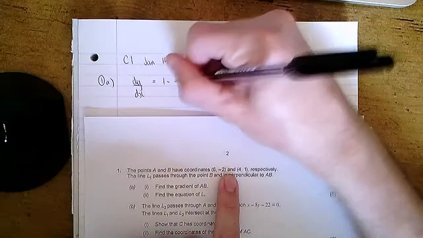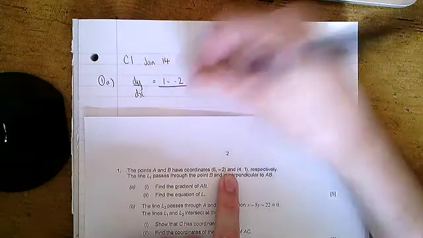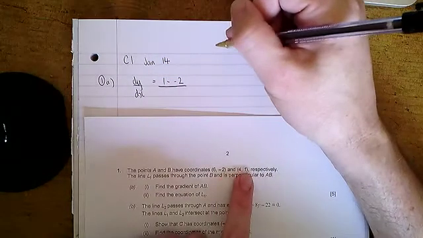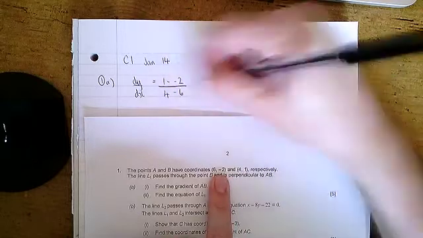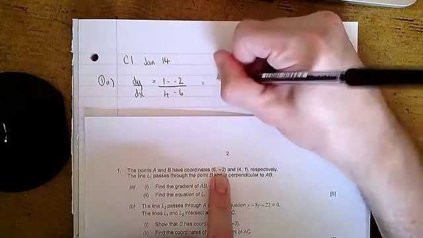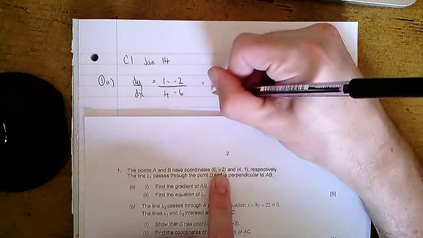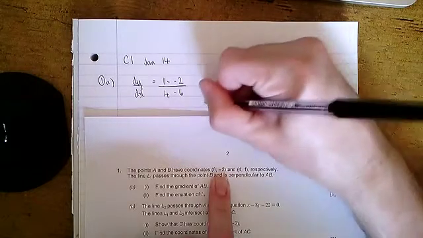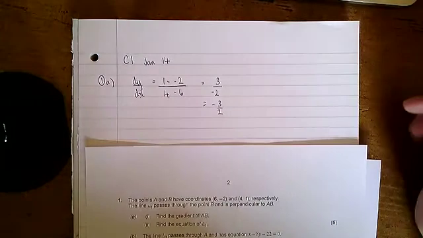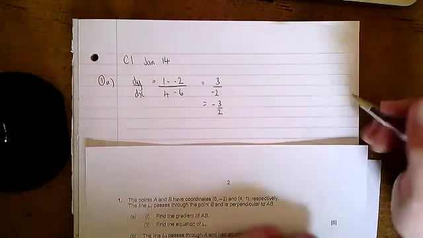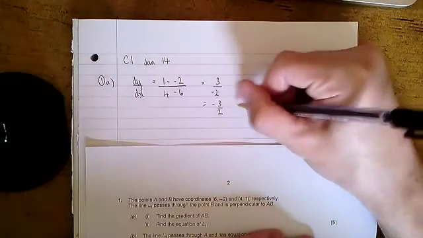So be careful with this. You've got to be very careful with your negatives here. So 1 minus minus 2. And because I did 1 first, I have to do 4 first. So that is 4 minus 6. This would give me positive 3 over minus 2, which is minus 3 over 2. Okay, fine to say minus 1.5 if you want to do it instead. And that is the gradient of AB.